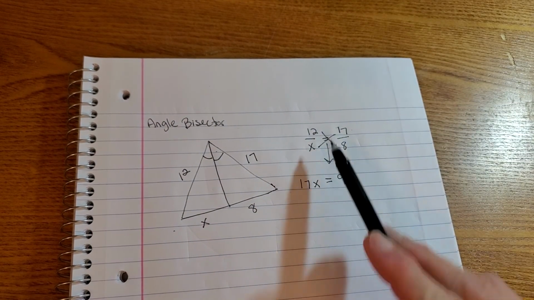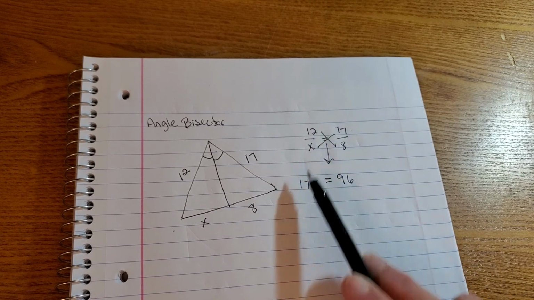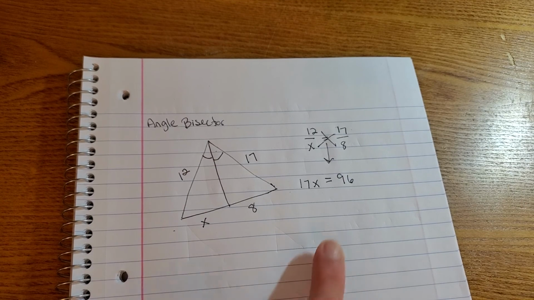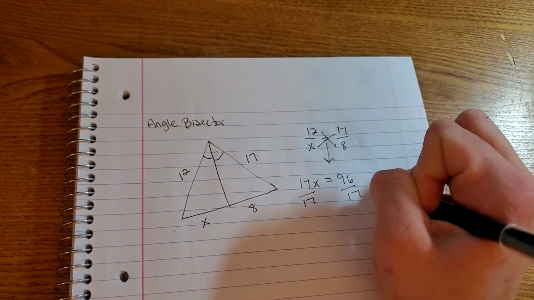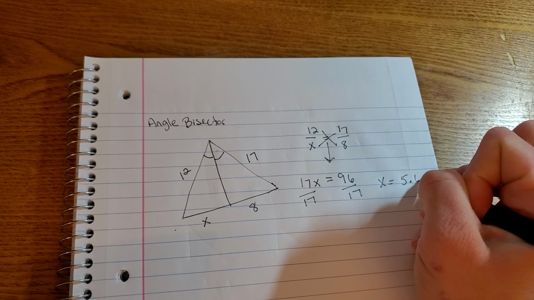So you start out, bring your equal sign down, go across. 17 times x, 17x. 12 times 8 is 96. Now I want to solve for x, so I'm going to divide by 17. So 96 divided by 17 is going to be 5.6.